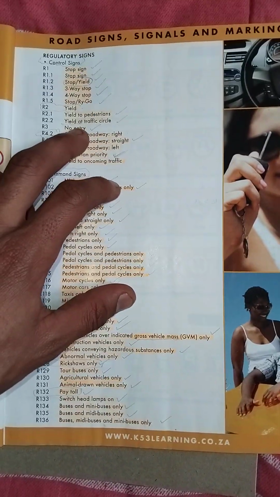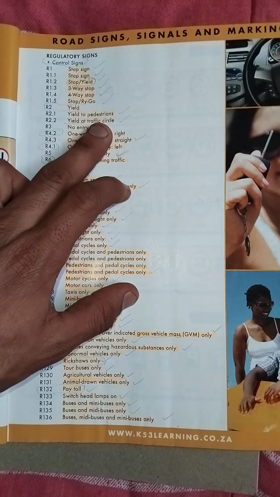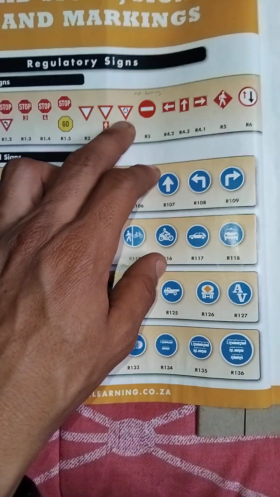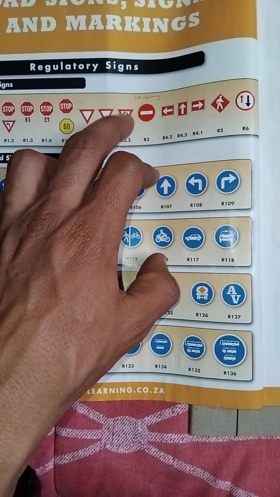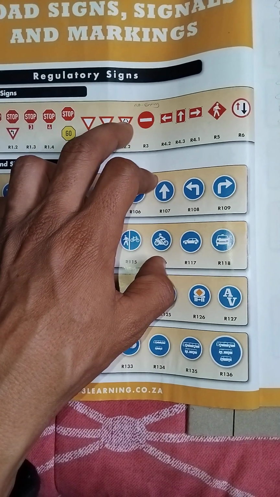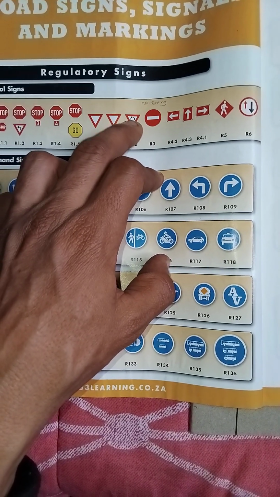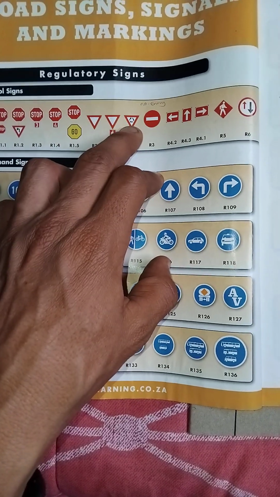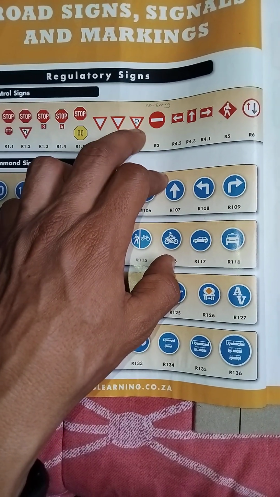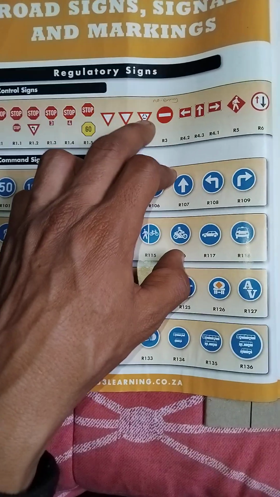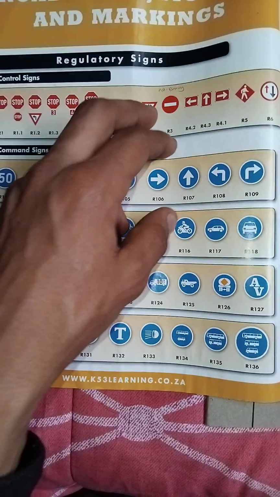And then this one is yield at a traffic circle, which means there's a traffic circle. That's why you have those arrows on the inside of the yield sign, and it just means that you should slow down because there's a traffic circle.